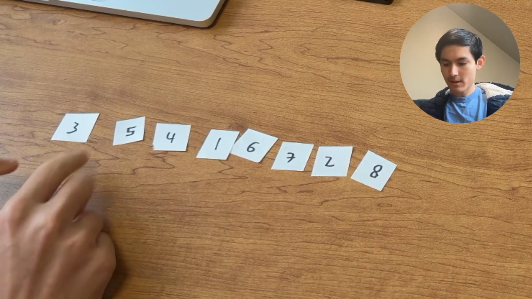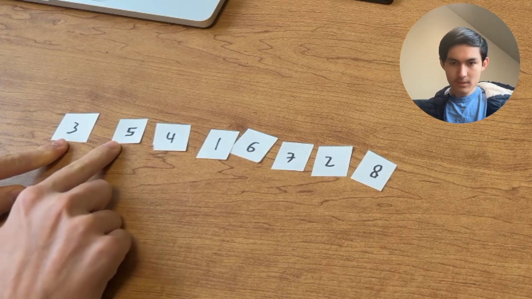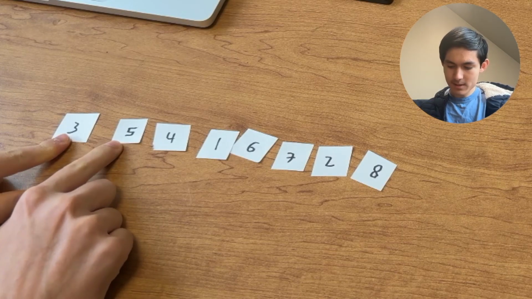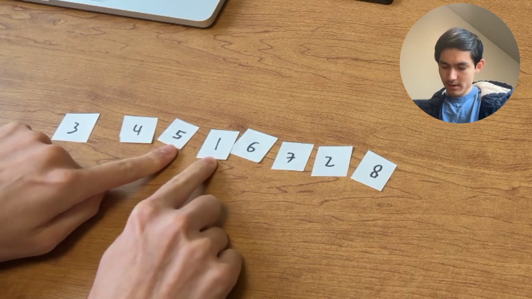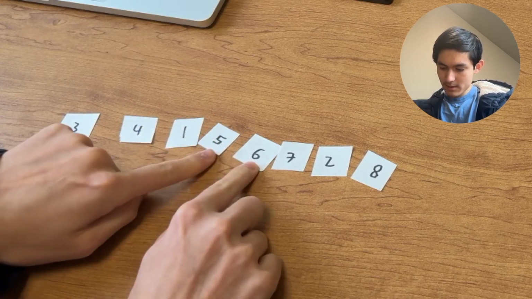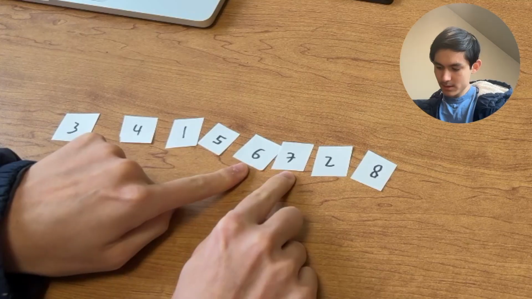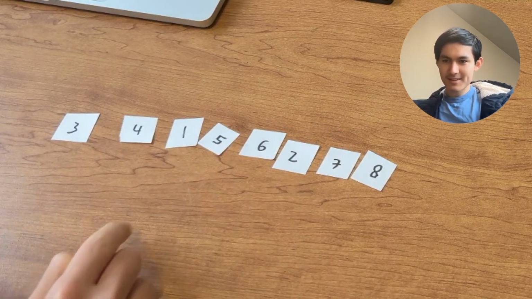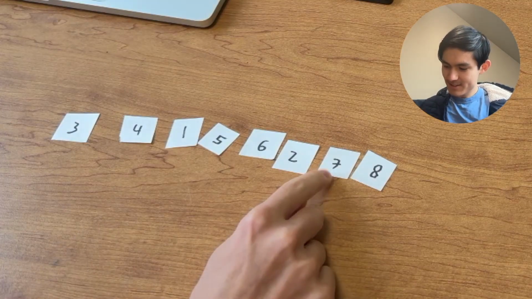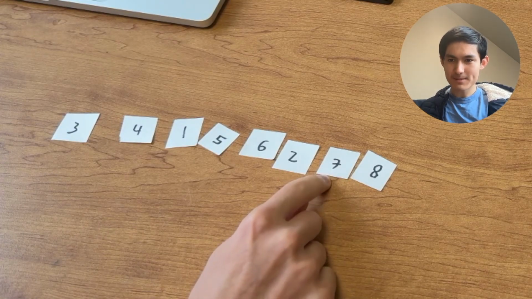Okay, so now we're going to go for our second pass. This is good. Here, 4 should go less than 5. Here, 1 should go here. This is already good. This is already good. Here we should swap. All right. Now you can notice that the second largest item bubbled up to the top.